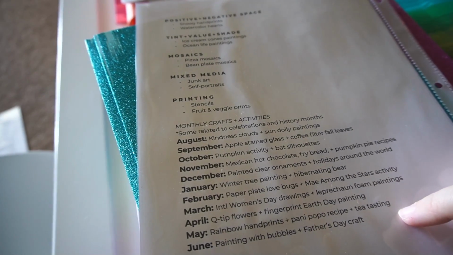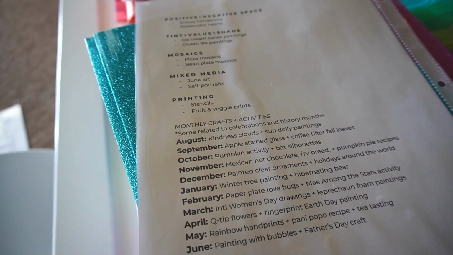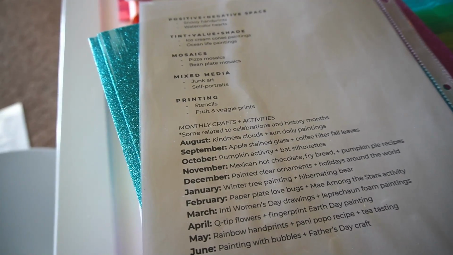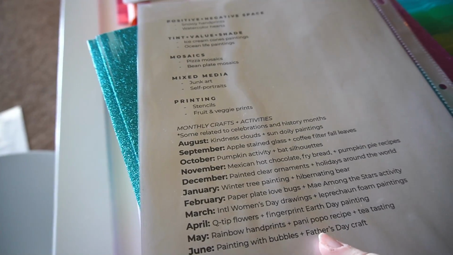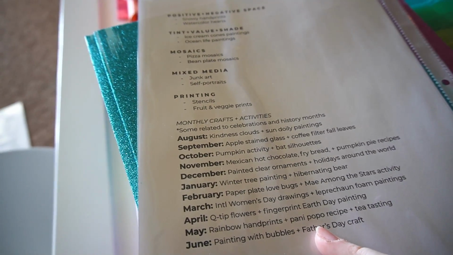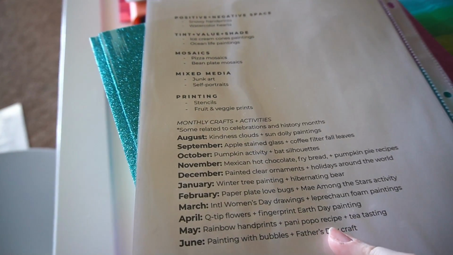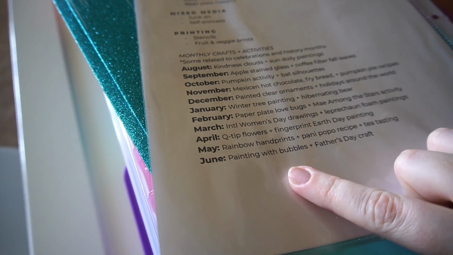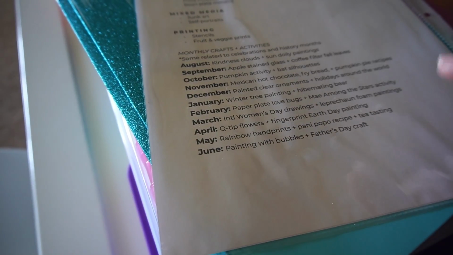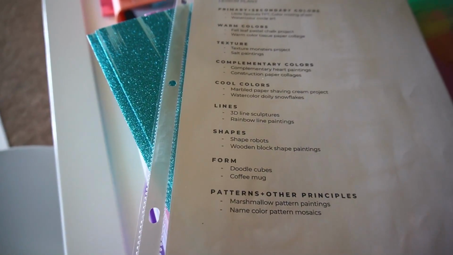May is rainbow handprints. And then also, because it is Asian and Pacific Islander Heritage Month, we will be doing, I'm not going to say that because I will butcher it, a recipe, but this looks delicious. And then also a tea tasting. And then in June, I wanted to paint with some bubbles and do a Father's Day craft. But yeah, that's a look at our lesson plans in general.